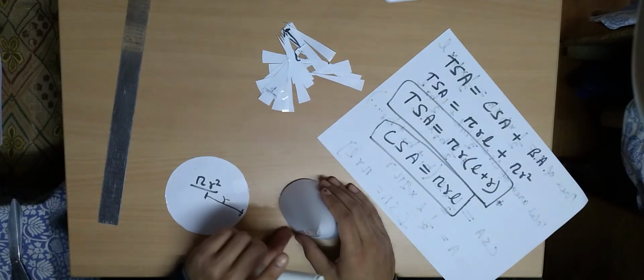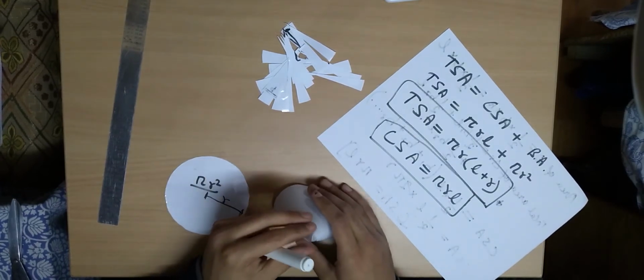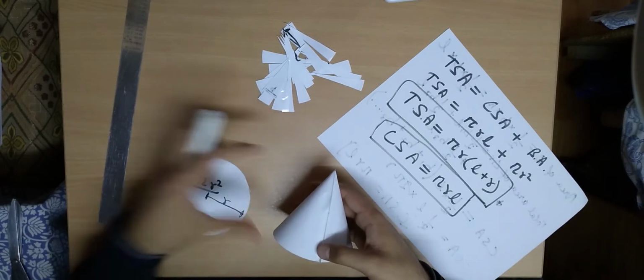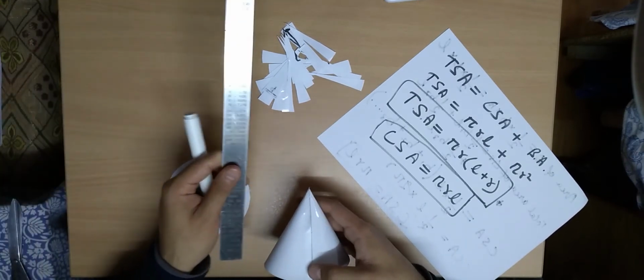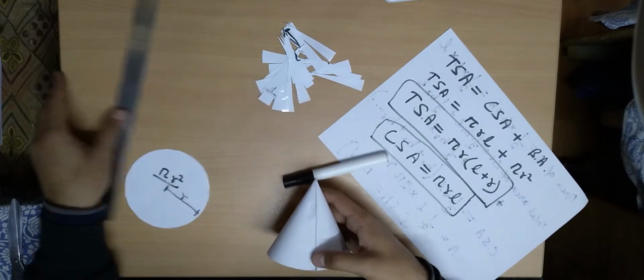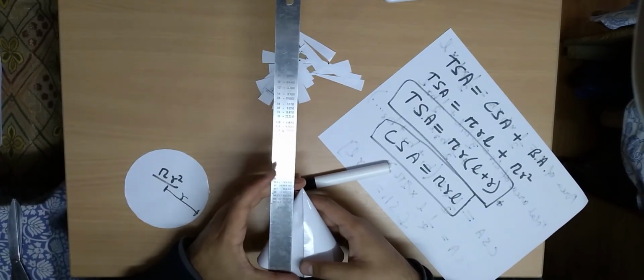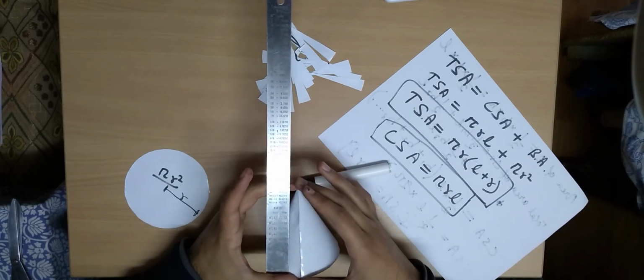So what is the actual height? If I show you this way, the height is this much, right? I can use a scale to denote that. So the height of the cone is this much, and so this is the height of a cone.